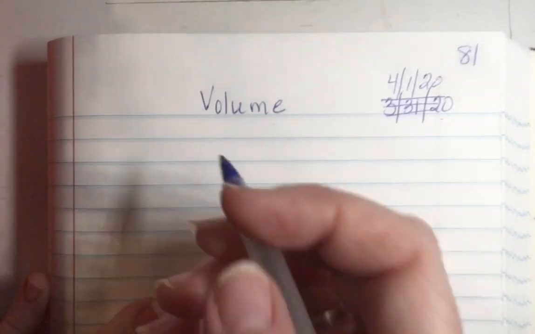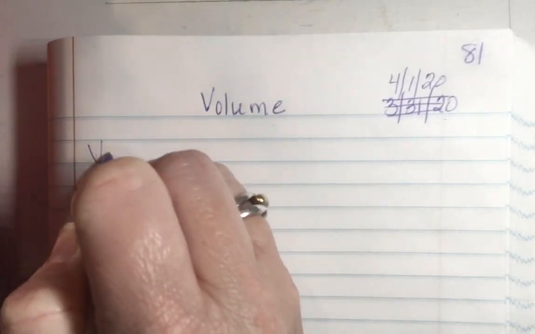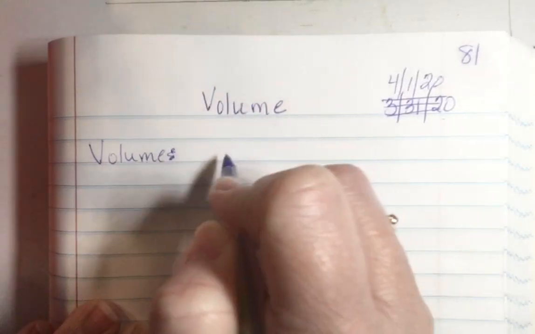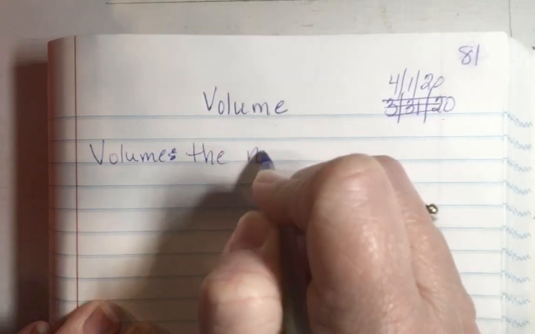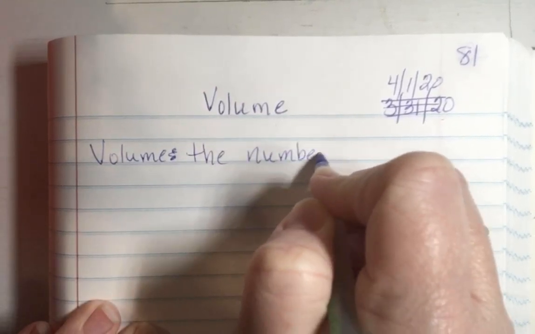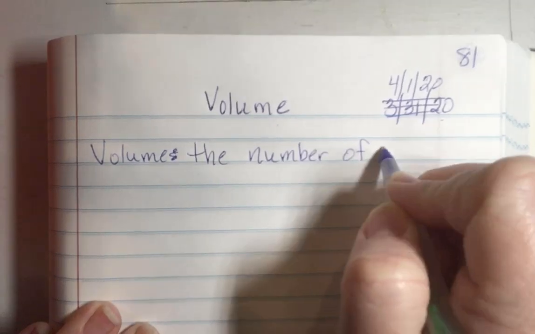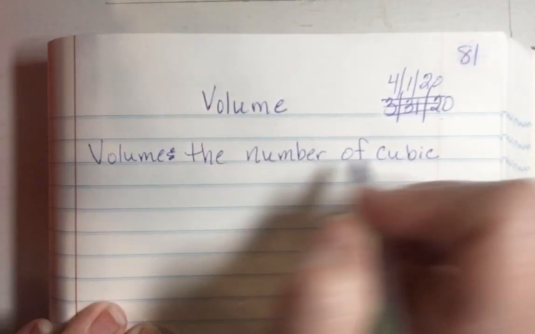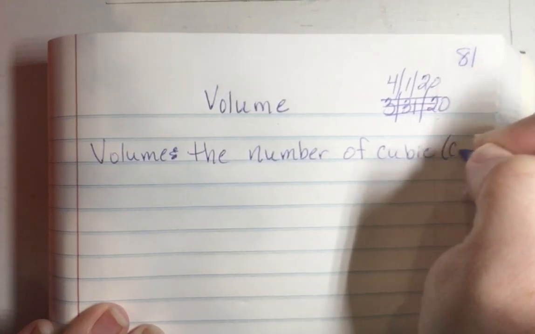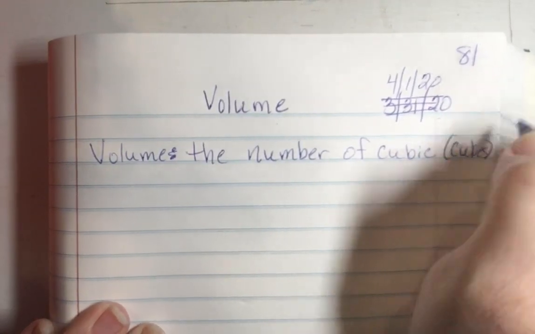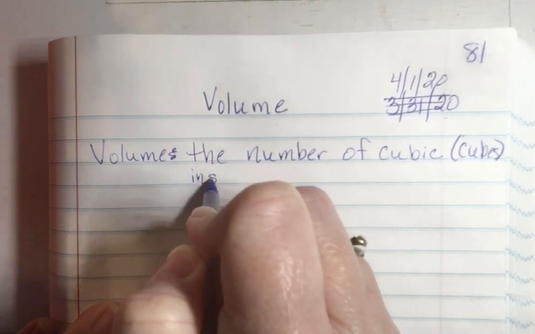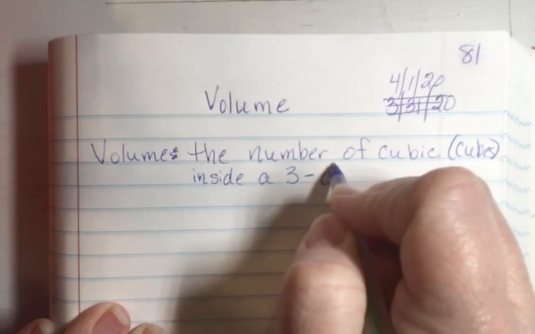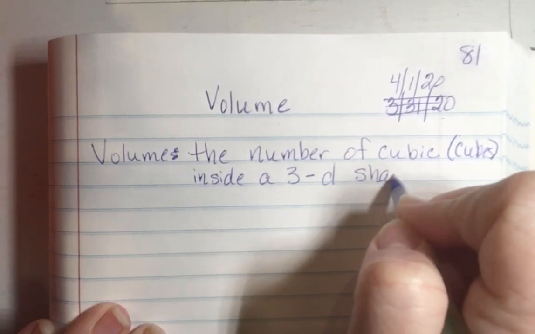Okay, so volume is the number of cubic units, or cubes, inside a 3D shape, which is a three-dimensional shape.